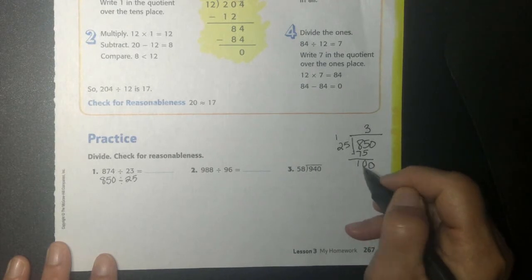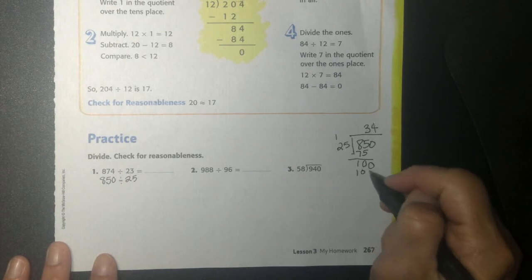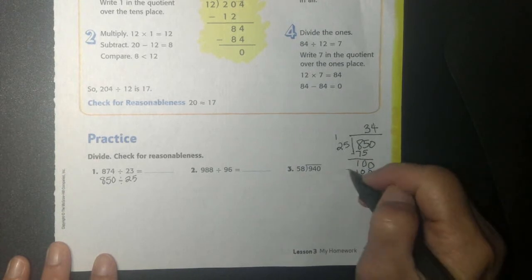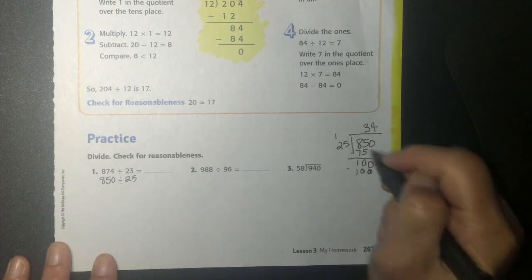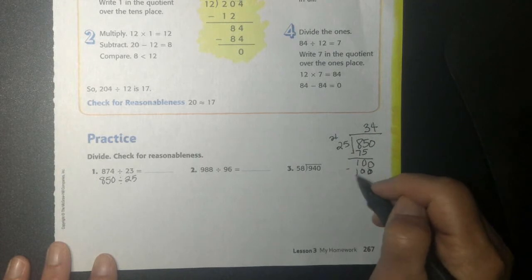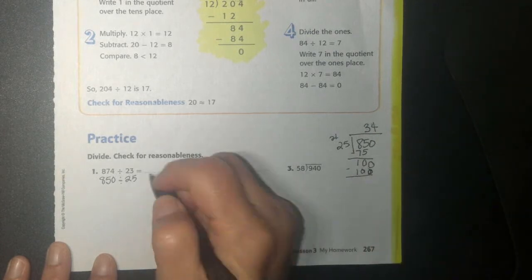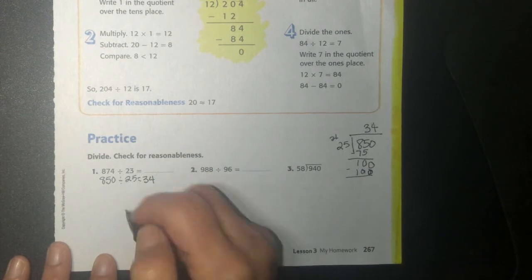I have 100. 25 goes into 100 4 times. 4 times 25 is 100, right? 4 quarters would be 100. Or you could do it the other way, right? 4 times 5 is 20. I carry my 2. 4 times 2 is 8 plus my 2 is 10. So my estimate is going to be 34.